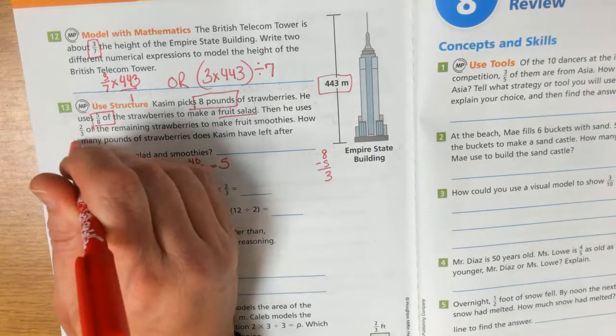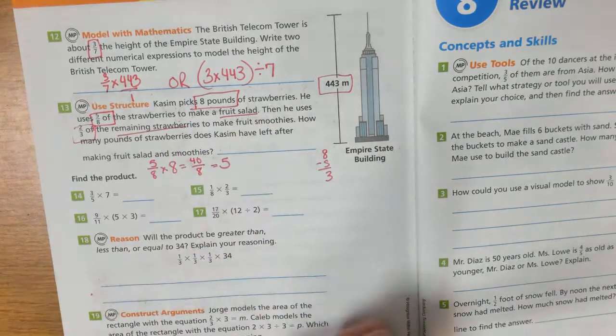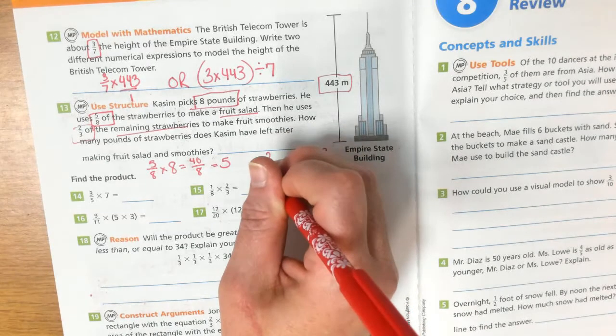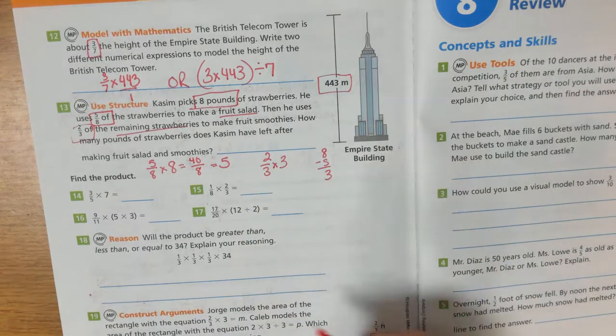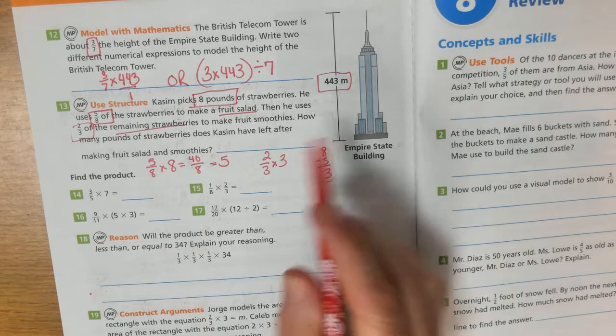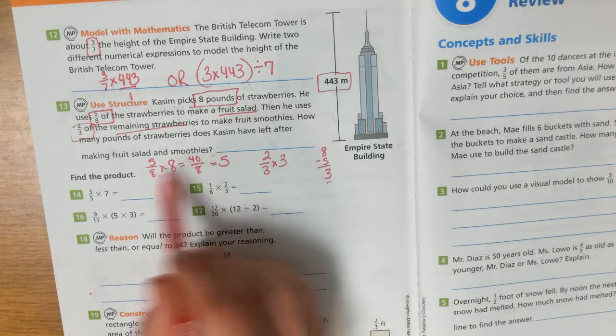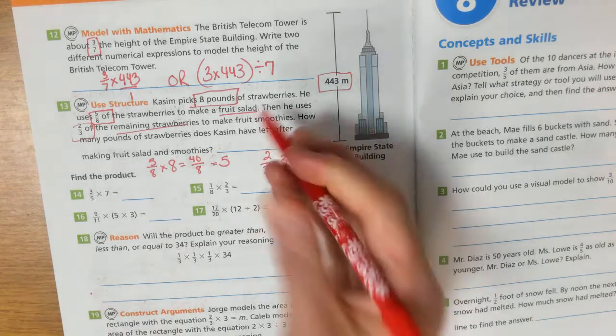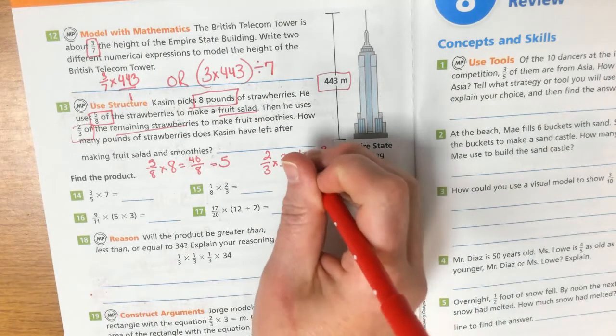Then he uses 2/3 of the remaining strawberries to make a fruit smoothie. So now I need to multiply 2/3 times 3 because there are 3 left. I'm not going to multiply by 5. 5 was what was used for the fruit salad, 5 pounds. So 2/3 times 3, we've got 6 over 3.